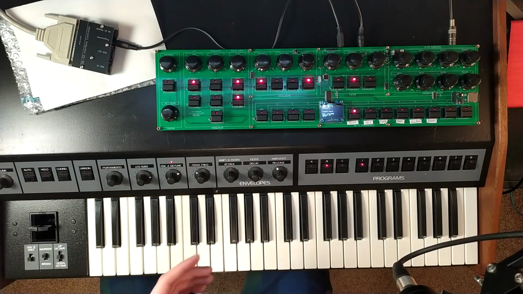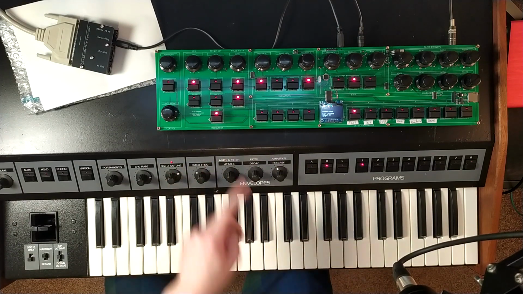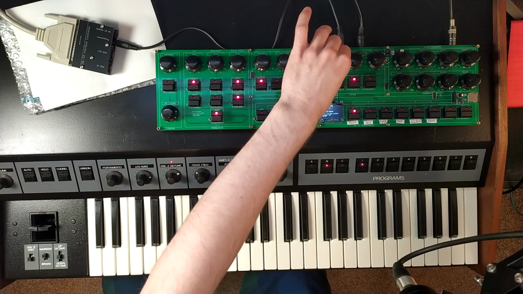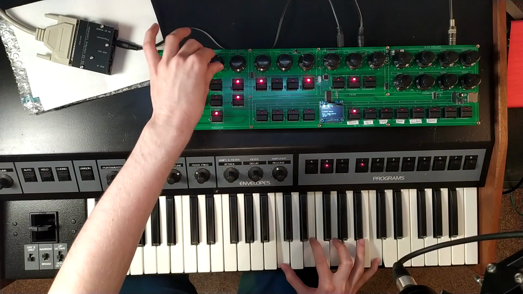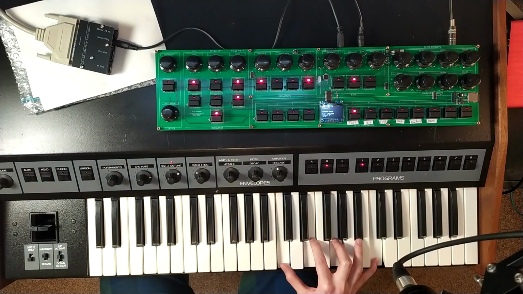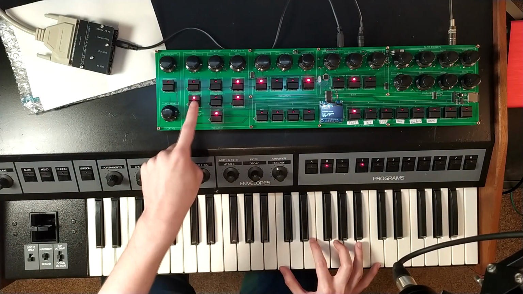And as I mentioned before, we can also send this modulation to the cutoff of the filter. So let's do that. So we select the filter as a destination. Let's put the cutoff quite low so we can hear it. And there we go. And then we can change it to a square wave.